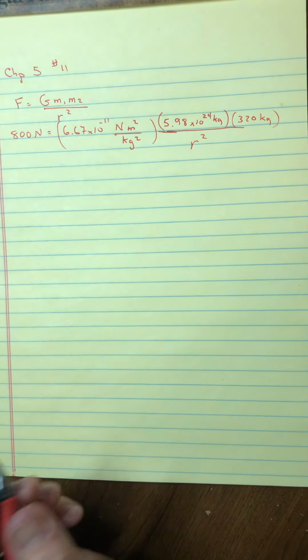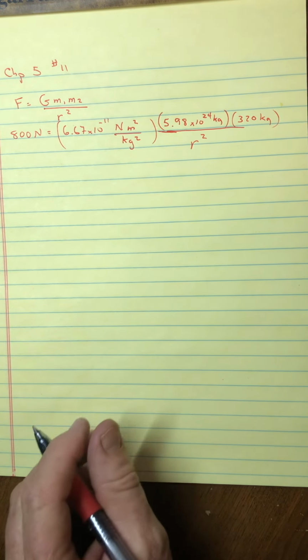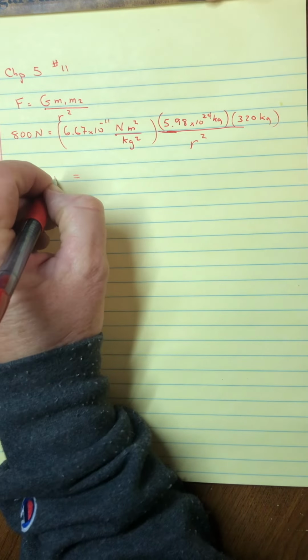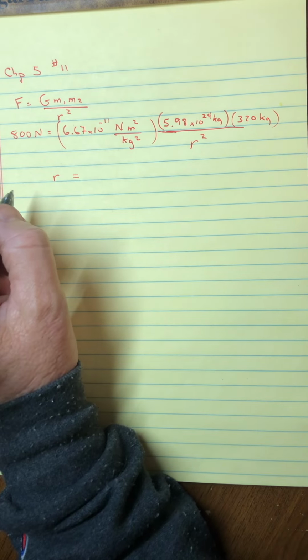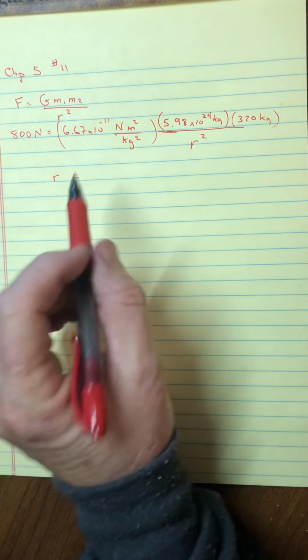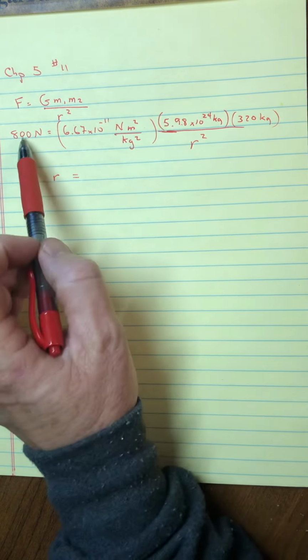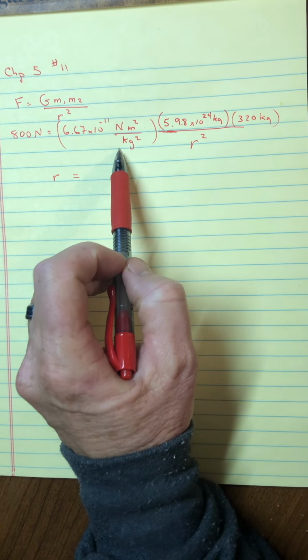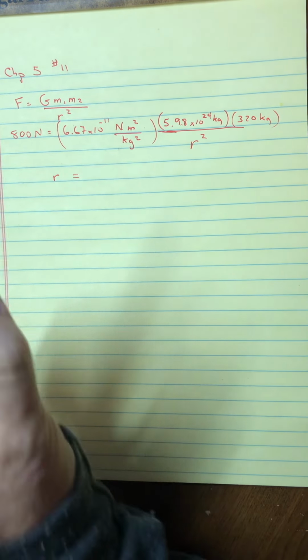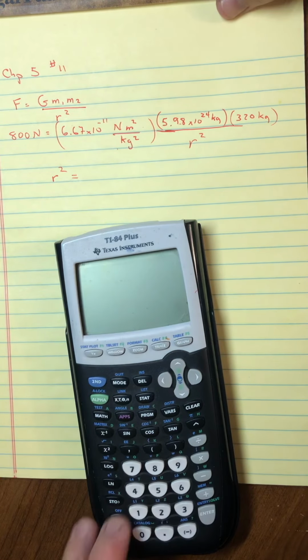We've got one equation with one unknown, and just a couple steps of algebra is going to allow me to solve for the radius. So I'll multiply these three together, then divide by the 800. That would move the r squared over. So let me figure out what r squared is.